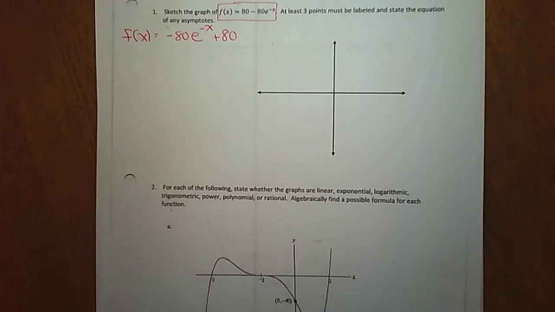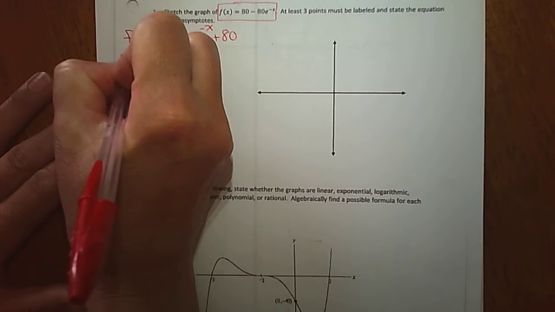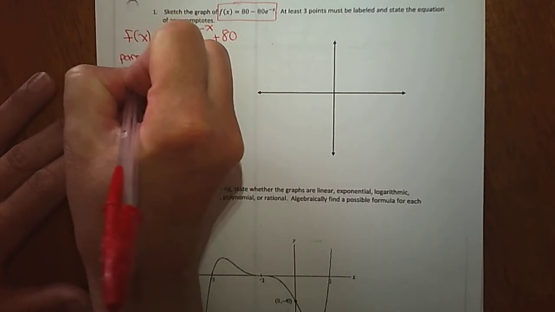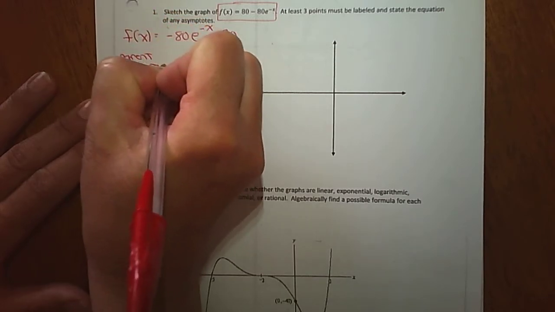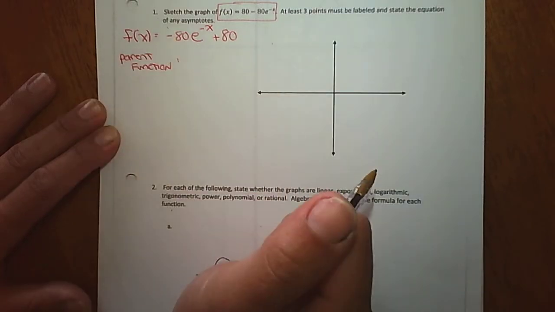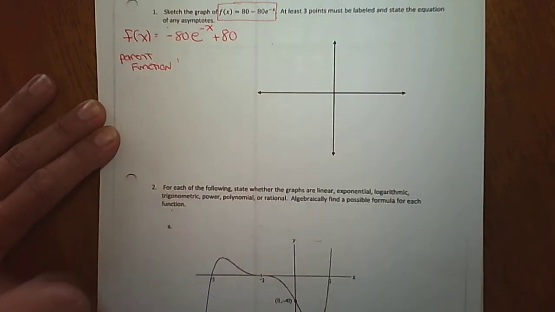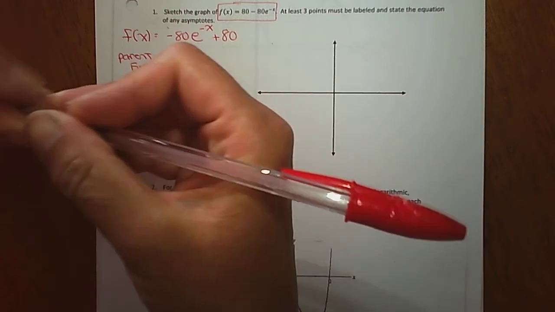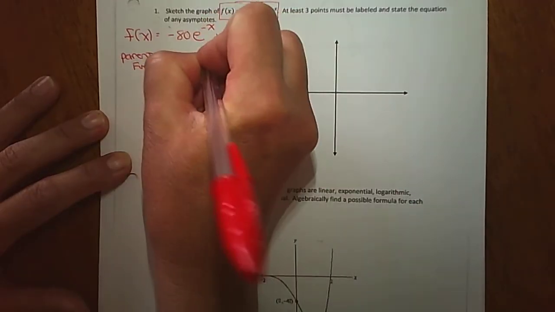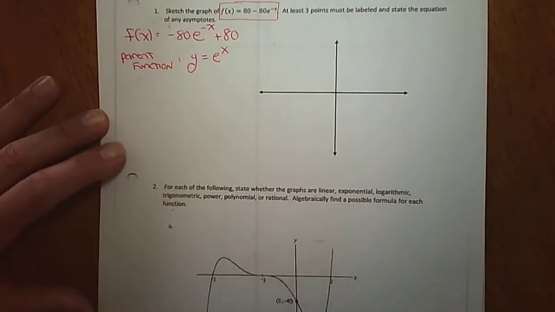Now, for both these and log graphs, what I want you to do is come up with the parent function. If you stripped away all the extras, what would be the most basic equation? That would be y equals e to the x.